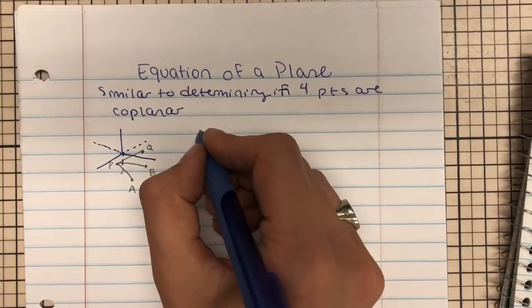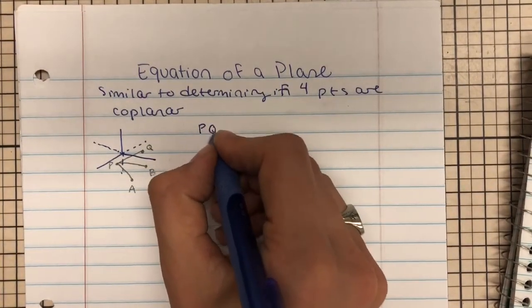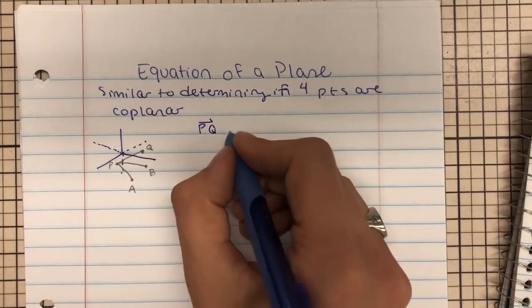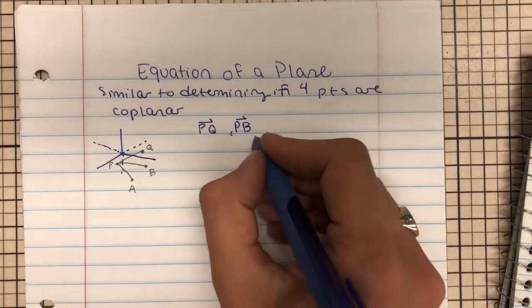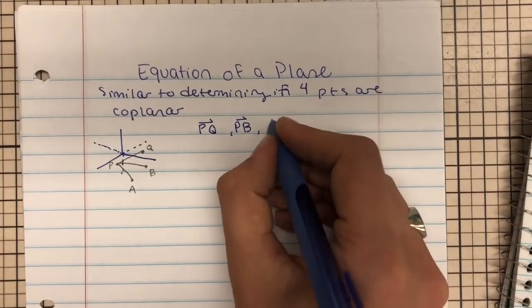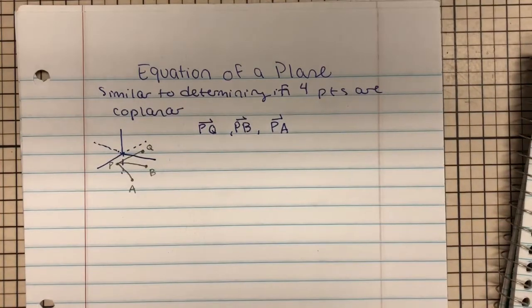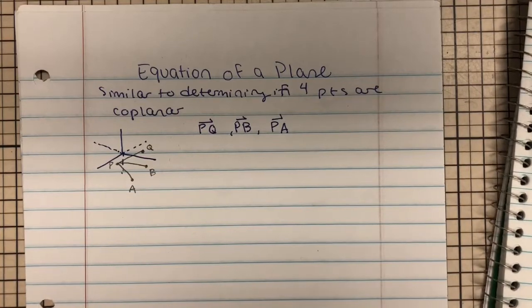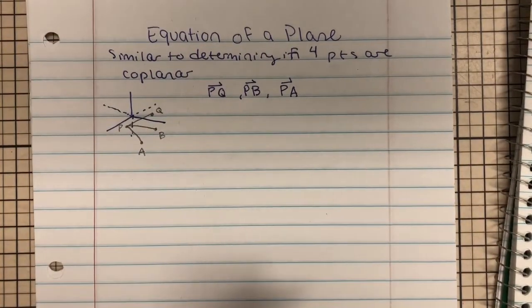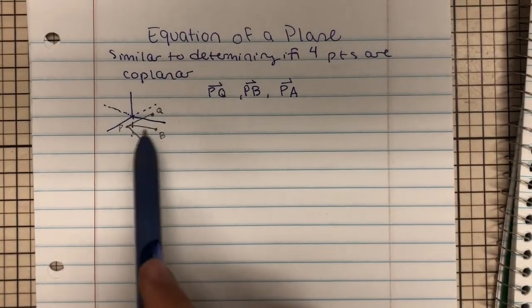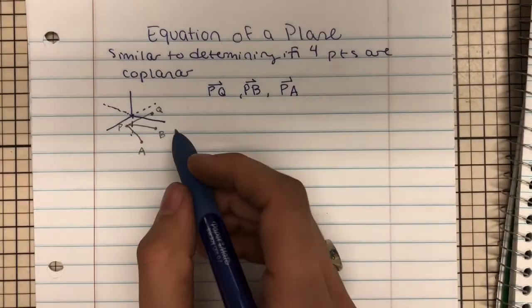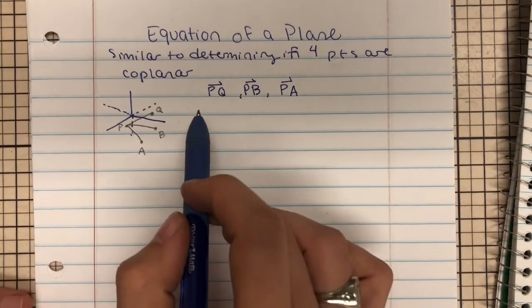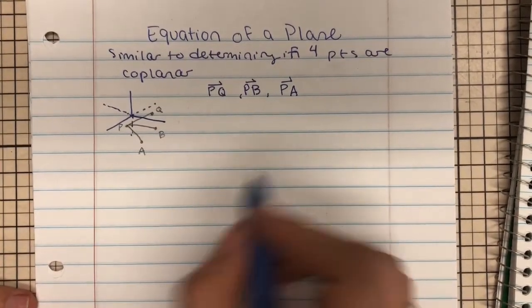Well, I can make 3 vectors in between those points. The 3 vectors would be PQ, one vector right there, PB, the vector in the middle, and PA. So there are 2 ways of thinking about how to prove if those 3 vectors are in the same plane. If they are, the points that make them up are coplanar. We could take those 3 vectors and try to make a parallelepiped like we did in the last video.